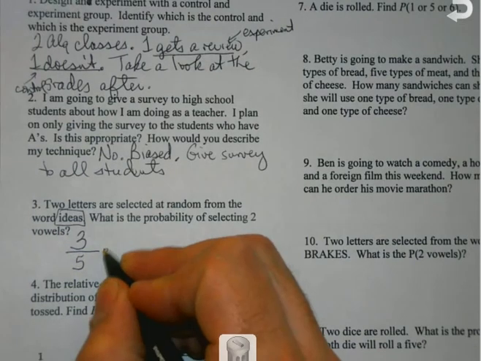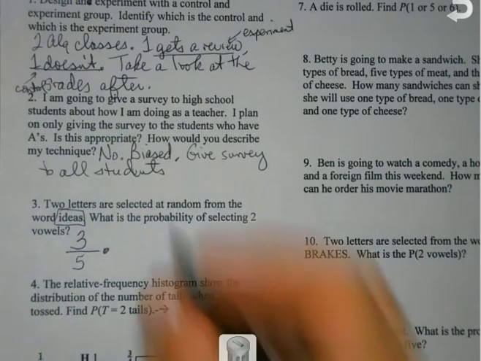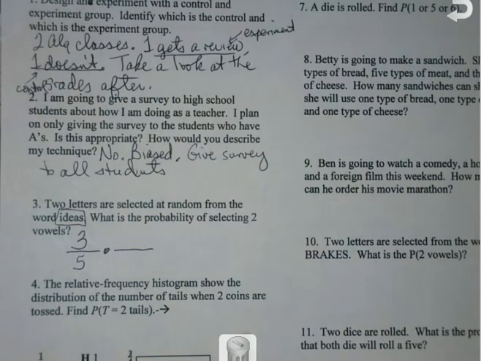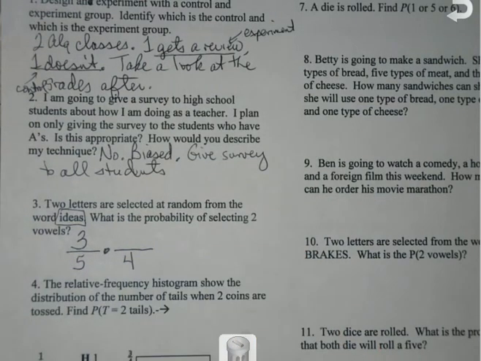So let's go under the assumption on this first one that I got one of those 3. Okay? So when I go to pick a second letter, how many letters total are left? Now there's only 4, because I can't have the same letter twice. And if I got a vowel the first time, how many vowels are left now?